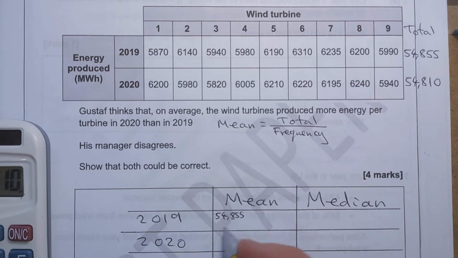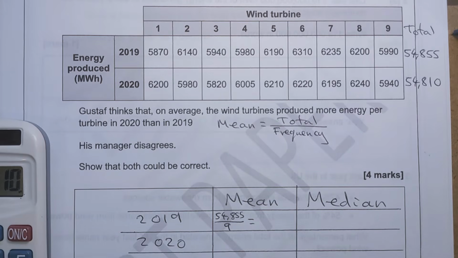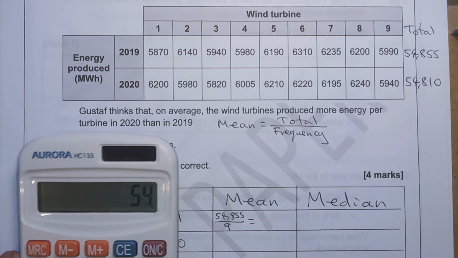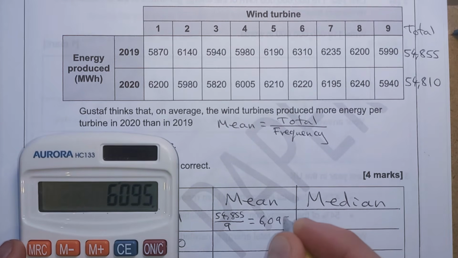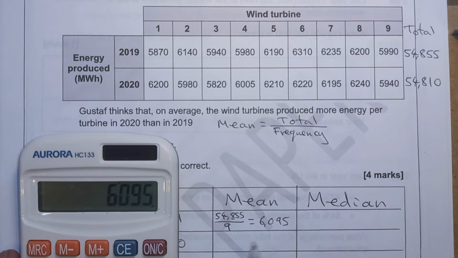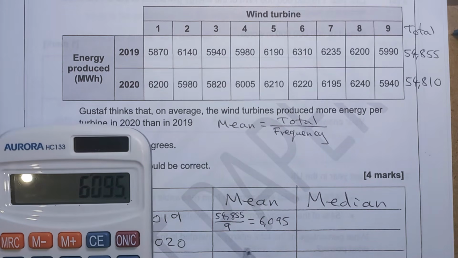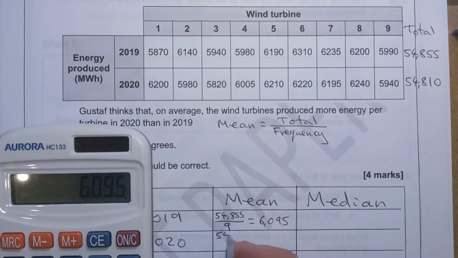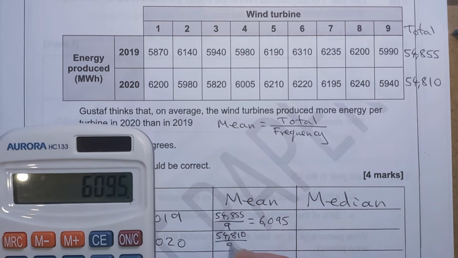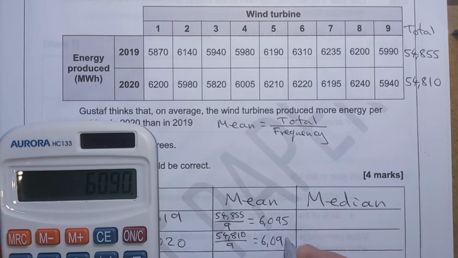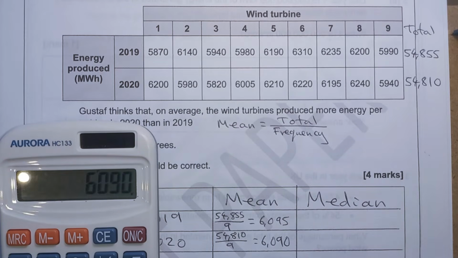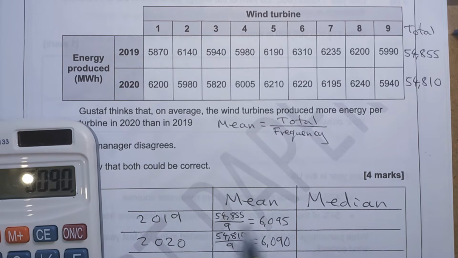So we can work out the mean, because for 2019 it's going to be 54,855, so this total here, divided by, well, we've got 9 turbines for each, so divide it by 9. 54,855 divided by 9, we get 6,095. Okay, now let's work out the mean for 2020. So it's going to be 54,810 divided by 9, and we get 6,090. Okay, so they're very close, but it is slightly higher for 2019.